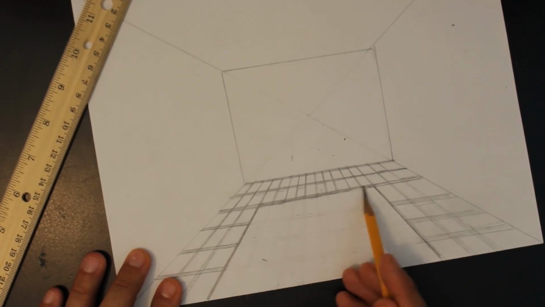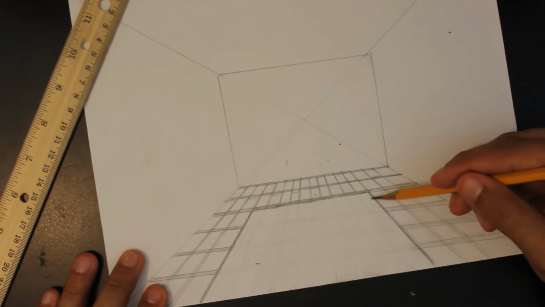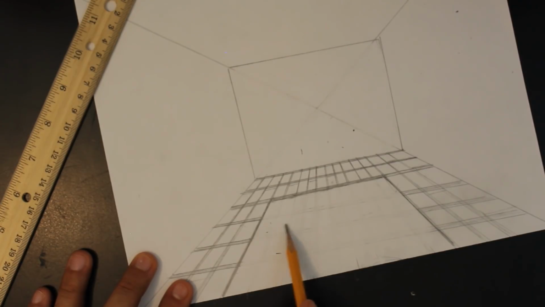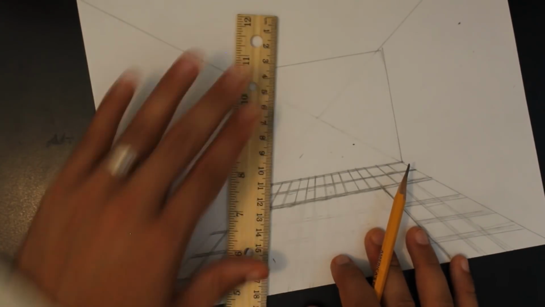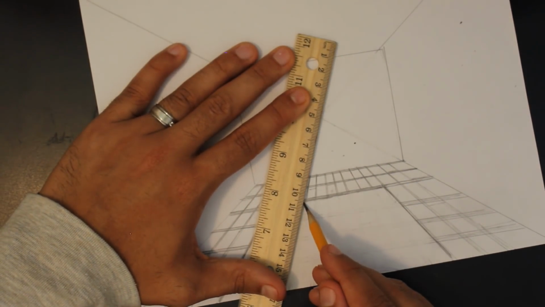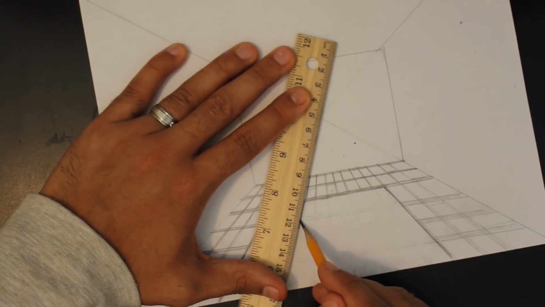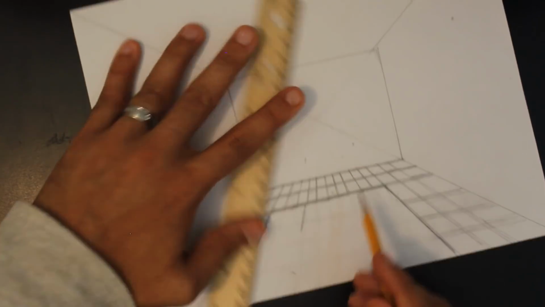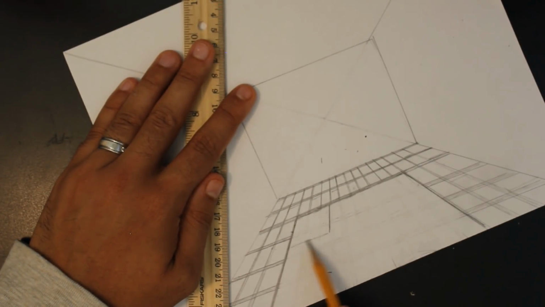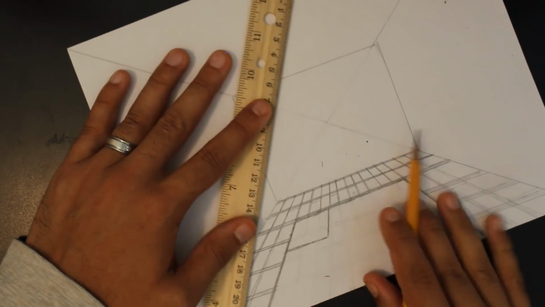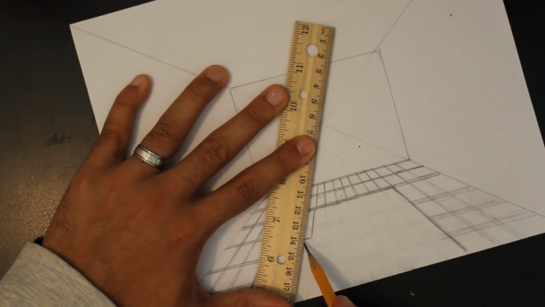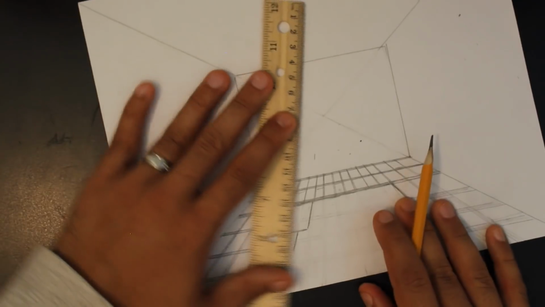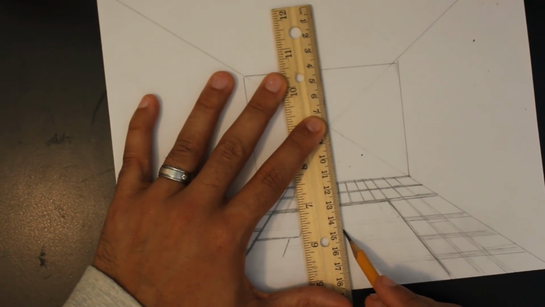And I'm gonna do one of these modern rugs that has a strange pattern on it or something. I wouldn't say strange, but just different squares, random squares, right? So in order to do that, you have to make sure that the lines that would be moving away from us in that pattern are going towards the vanishing point. Both sides.